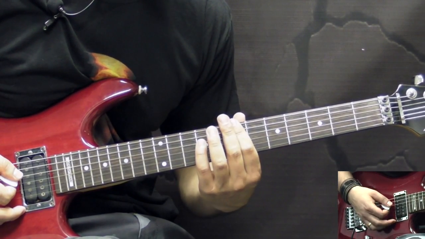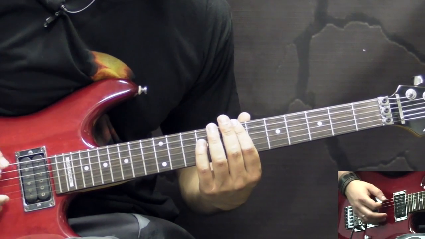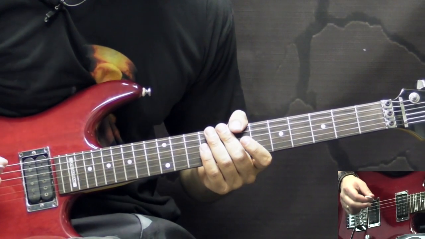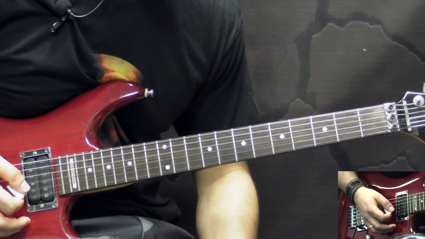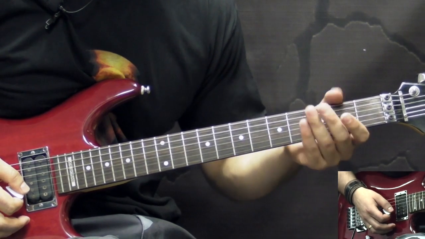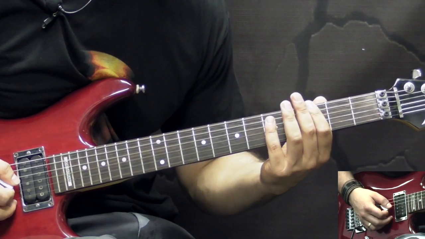Okay, so it's with the chords, and then we include the variation, which is the fast part. And the last riff of the solo is another riff, which is going to be riff number 4, and it goes like this.